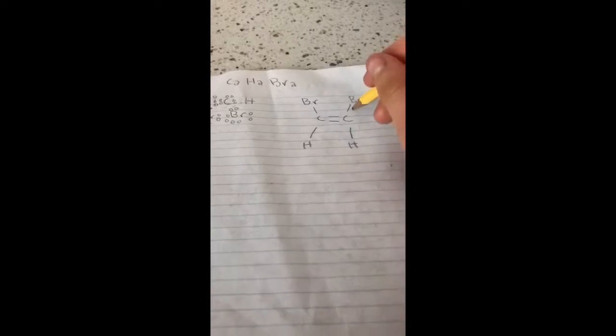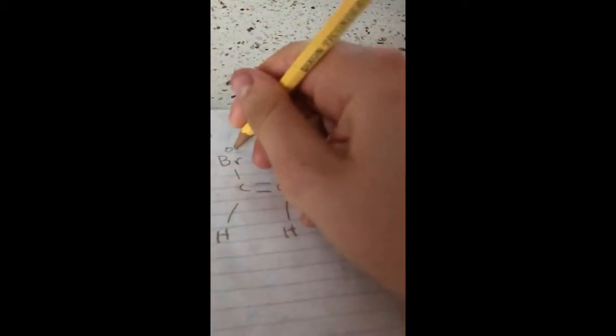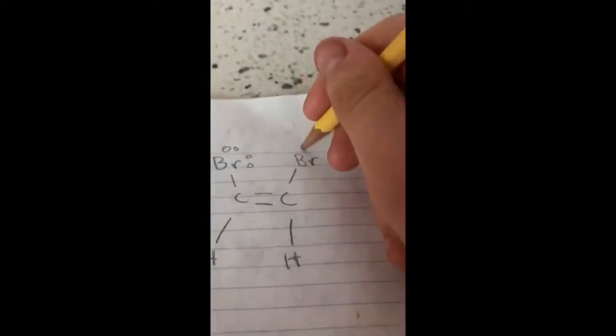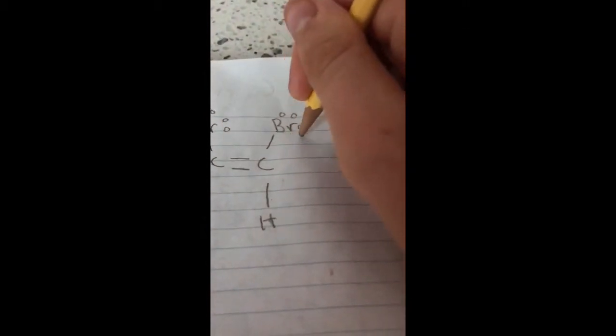There will be no lone pairs here because all the shells are filled, but Br is going to have some. Just this is its bond. So there are 1, 2, 3, 4, 5, 6 lone pairs.